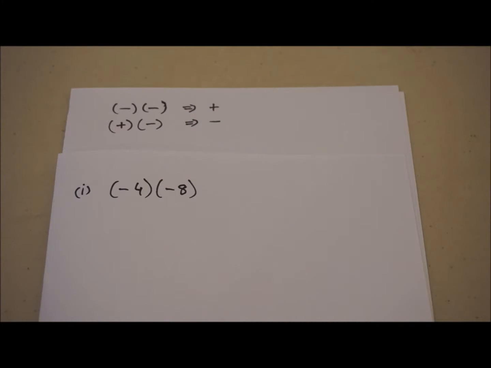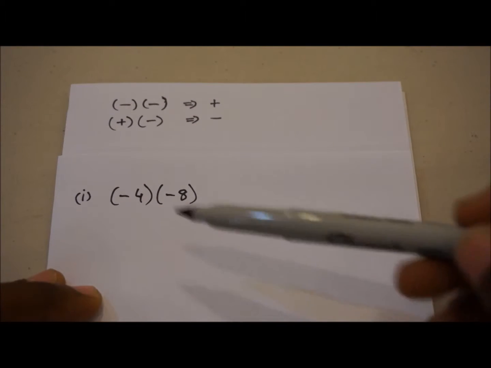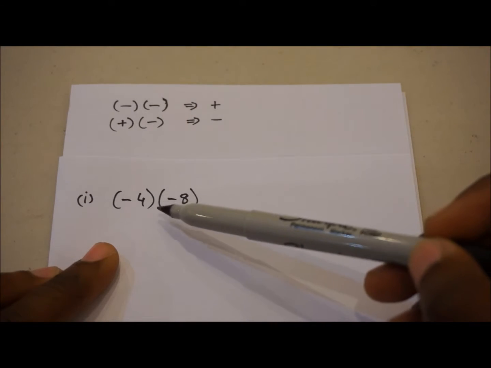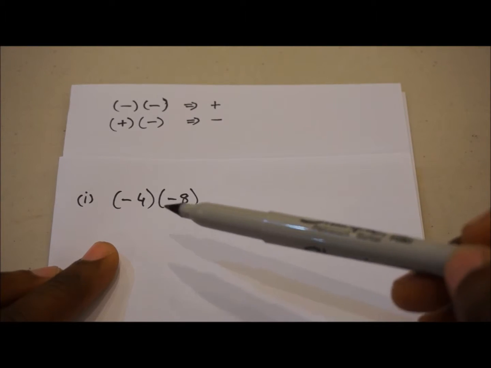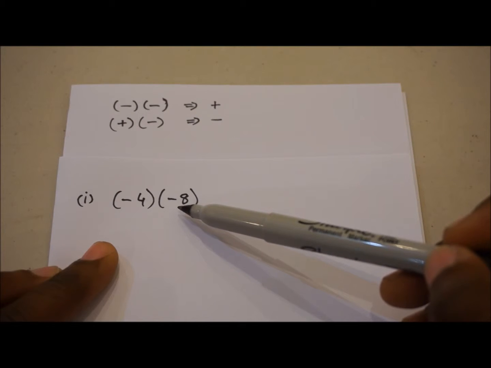Here's an example of multiplication of integers. If we are given this problem to do, the first thing I need to recognize to know that it's a multiplication problem is I see that there are brackets and there's no sign in between the brackets. Once there's no sign in between the brackets, it means that these two numbers are being multiplied. Therefore, this means -4 multiplied by -8.